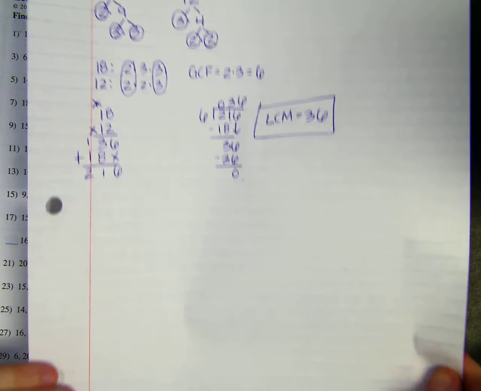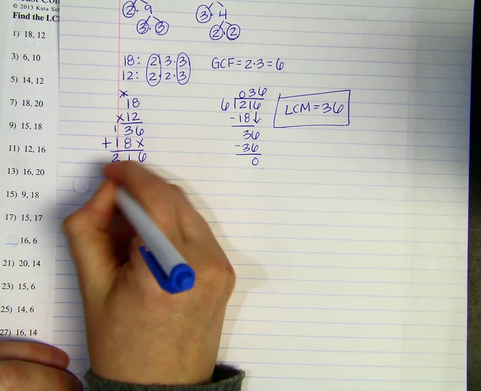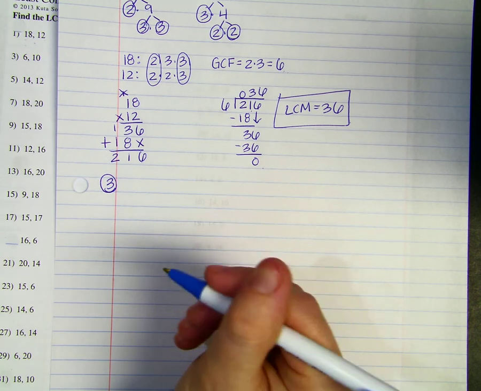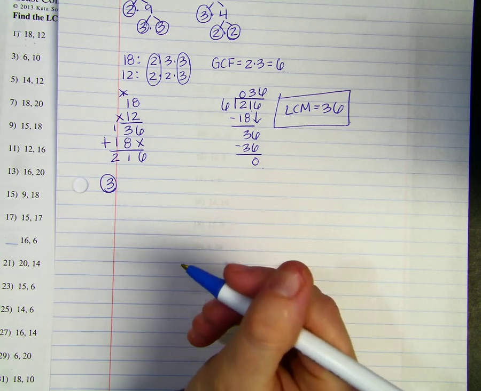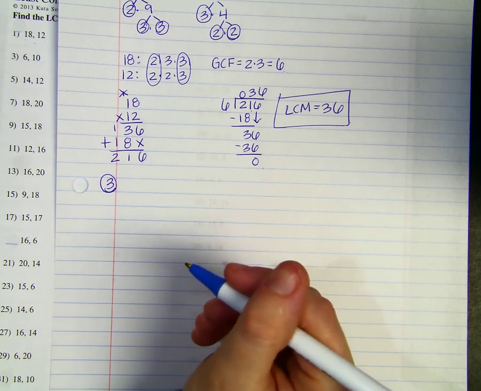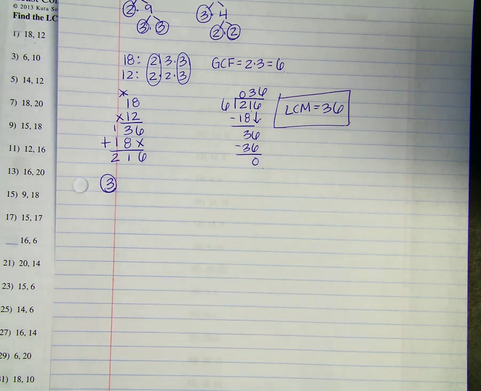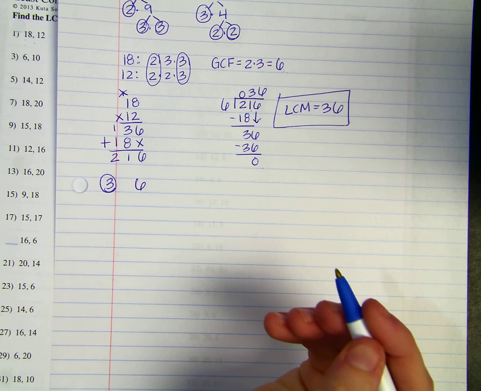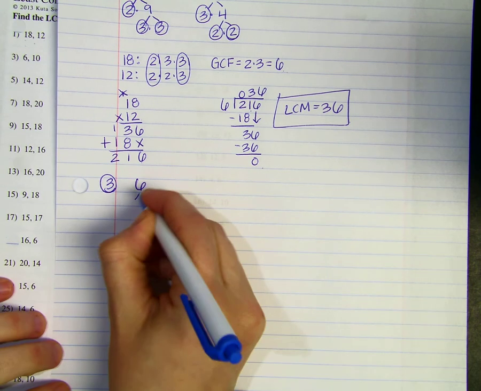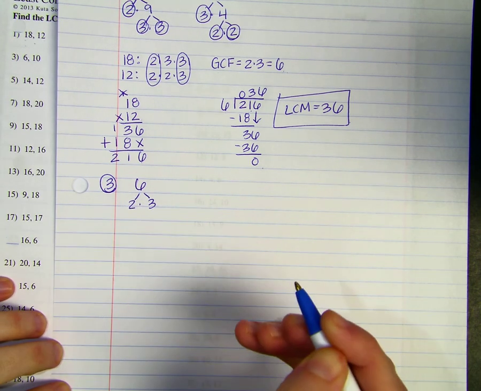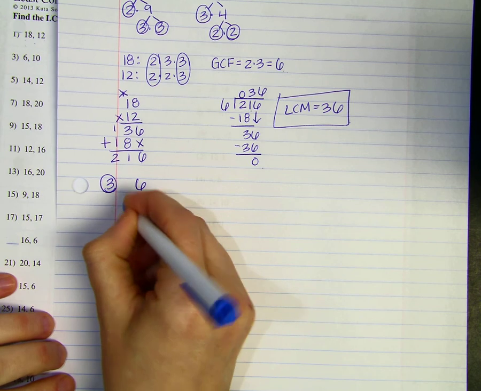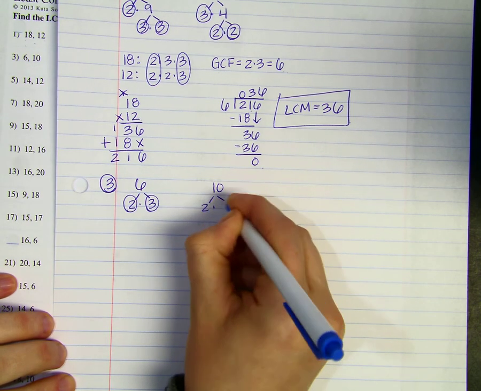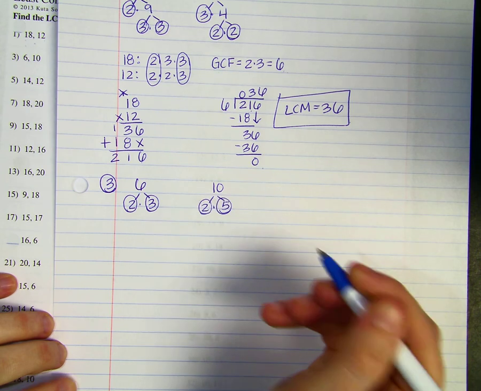Let's try another one. Let's do the third problem. You have to find the LCM of 6 and 10. Now remember, we're going to first find the GCF. So by doing the LCM, we are reviewing how to do greatest common factor and how to just do prime factorization. So my first number is 6. I'm going to find the GCF first. Remember to do that, I do the prime factorization, which we are pros at by this point. So 6 just factors into 2 times 3. The other number was 10, which can only factor into 2 times 5.